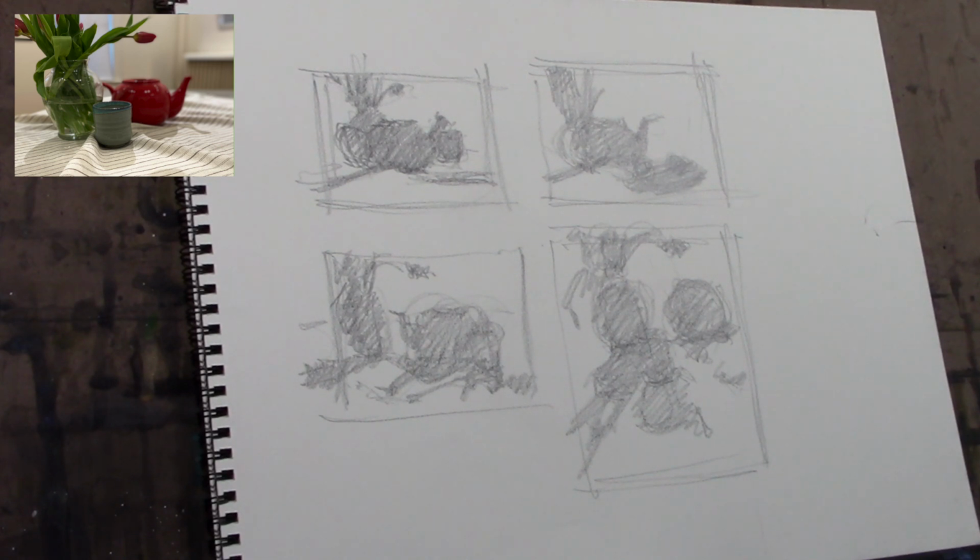Let's look at one more just for good measure. Could be interesting too. Has the same sort of shadow pattern.